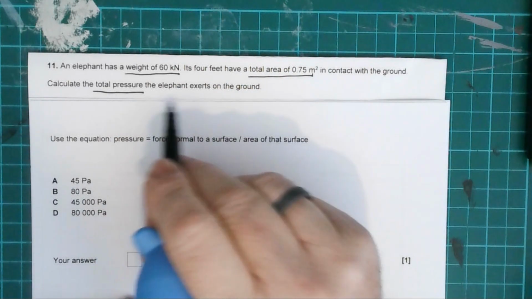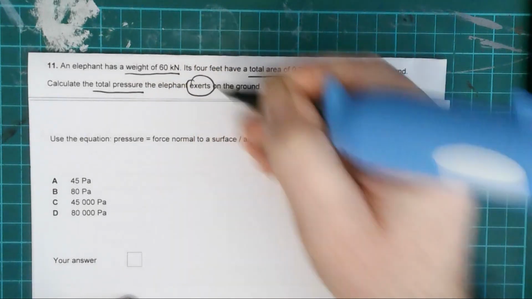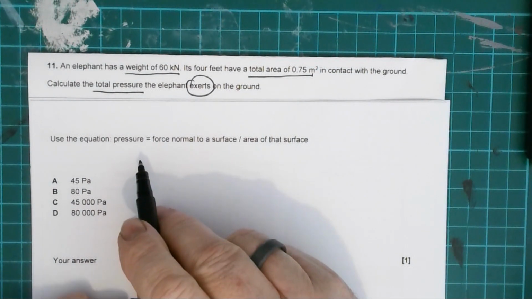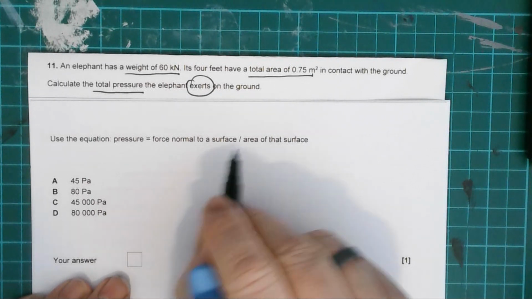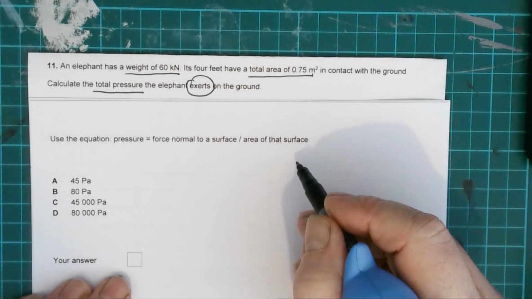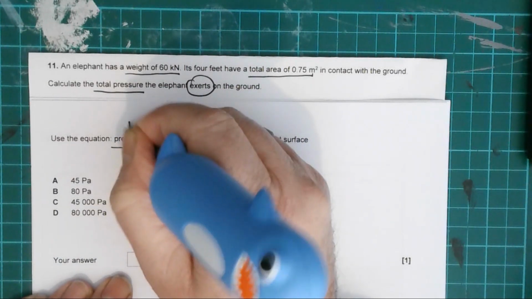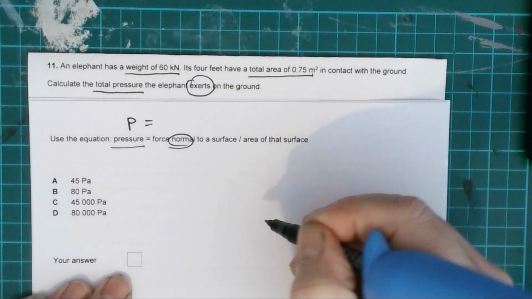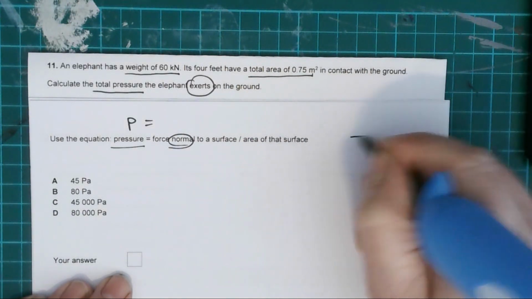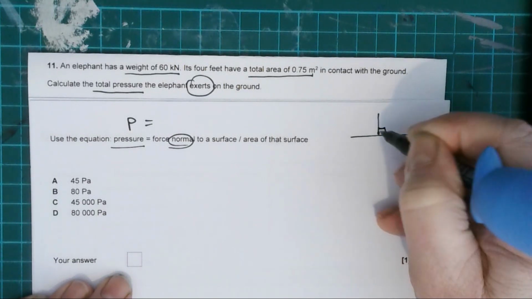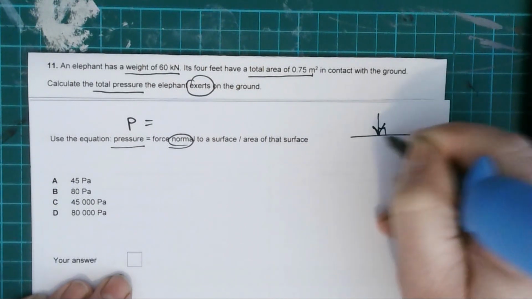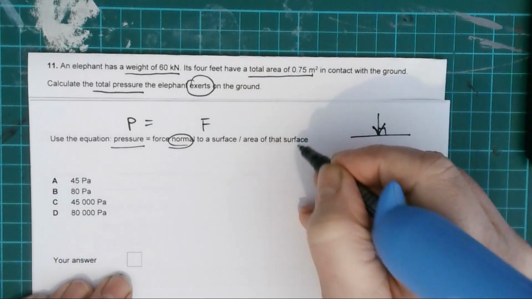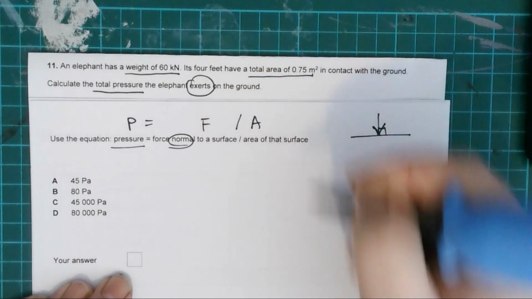So to calculate the total pressure the elephant exerts on the ground, that just means apply a force to. Okay, so we're exerting something, we're applying a force, we're pushing, whatever. Use the equation pressure equals force normal to a surface divided by area of that surface. Well, that's nice, they've given us the equation. We've got pressure, P, equals force normal to a surface. That just means at right angles to. So don't be put off by silly words, okay? Normal is a word we use to describe something at a right angle. So the elephant is pushing at a right angle to the ground, which kind of makes sense. So that's just F divided by the area of that surface. I'm going to give that A.